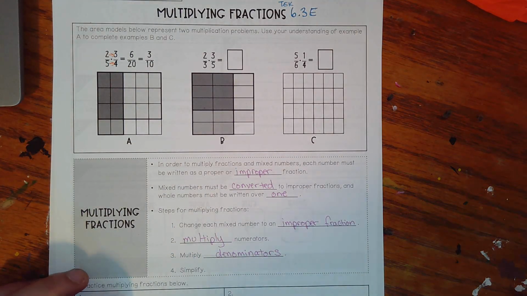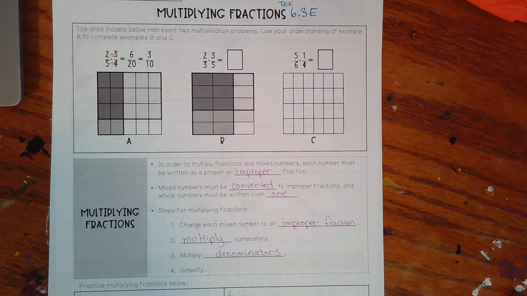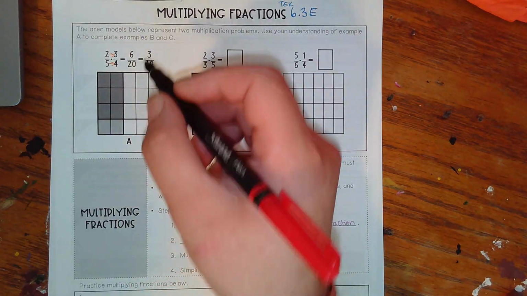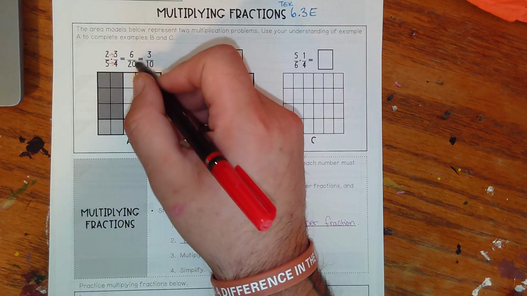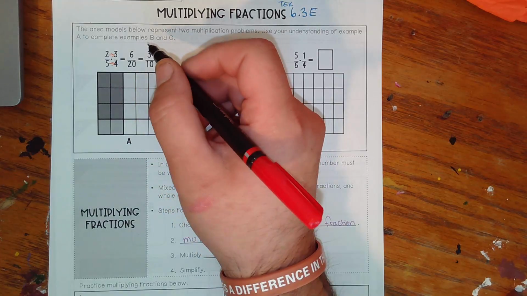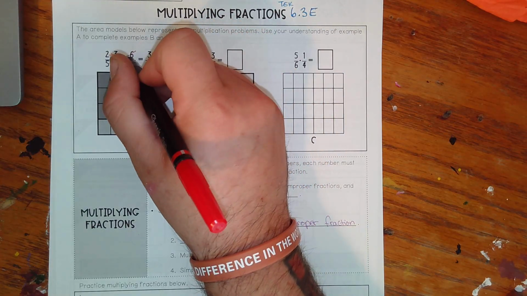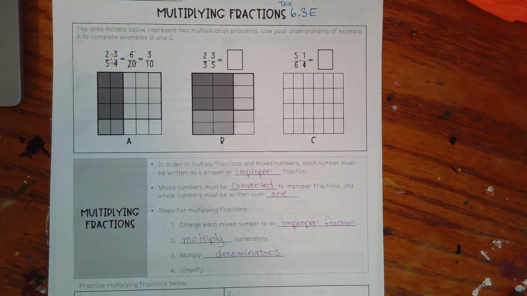But then you'll notice something's happening to that 6 and that 20. They become another fraction, and that fraction is a little bit smaller, because we're simplifying. You're finding a number that you can use for both numbers to simplify. The number that we share between 6 and 20 is 2. So 6 divided by 2 is 3, and 20 divided by 2 is 10. So that's where that's coming from, okay?